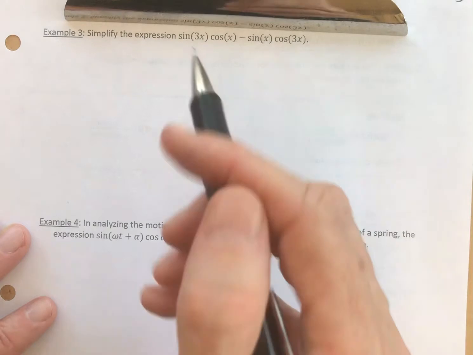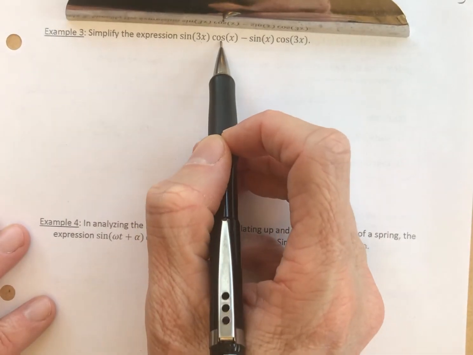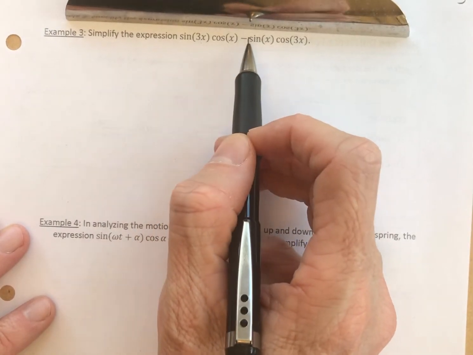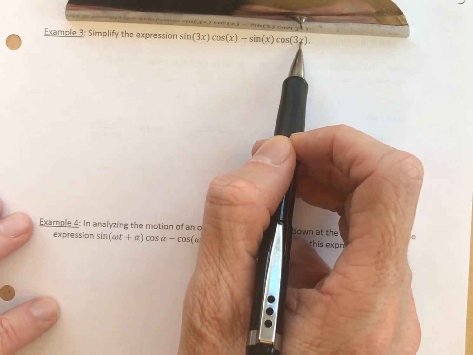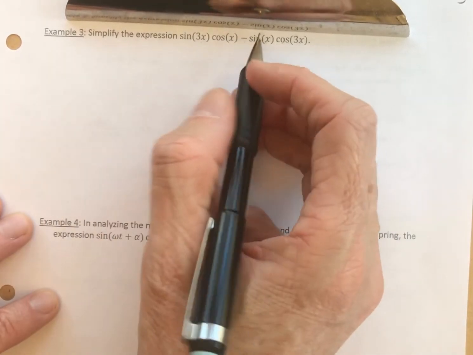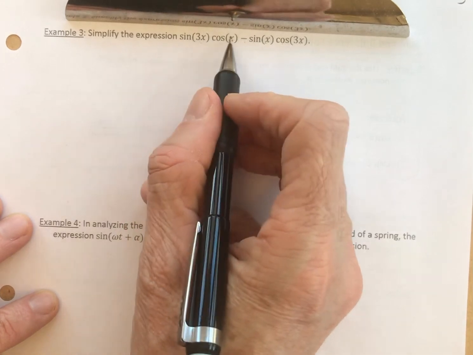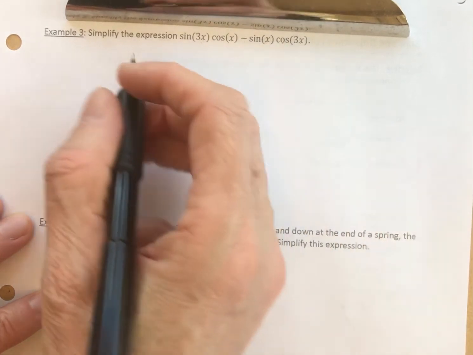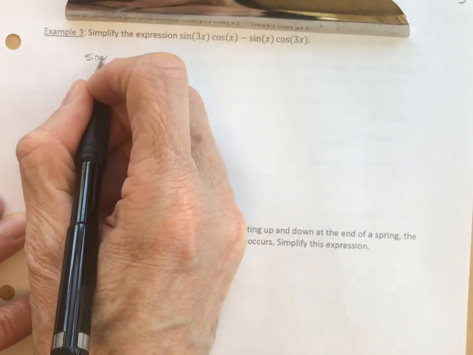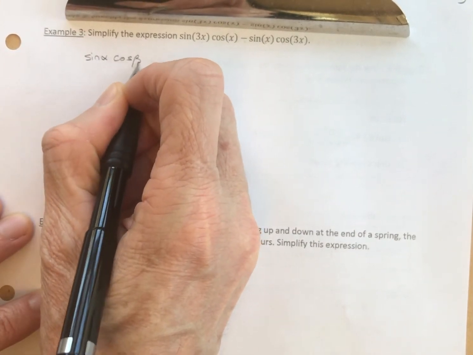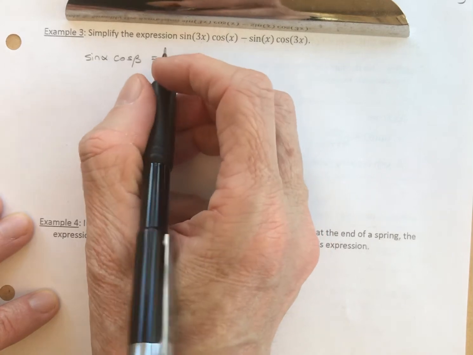Okay, simplify the expression. The sine of 3x times the cosine of x minus the sine of x times the cosine of 3x. Well, let's remember, we know this is like an alpha, beta. So we know that the sine of alpha times the cosine of beta.